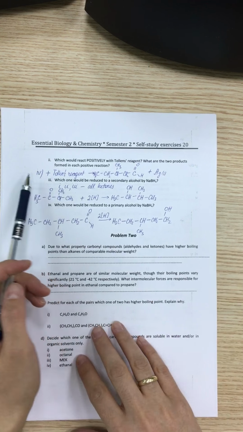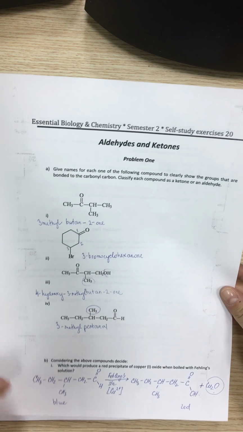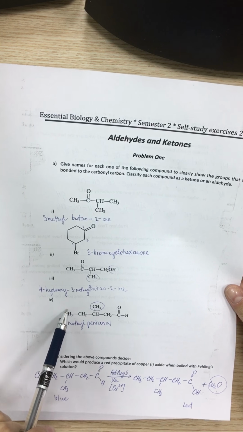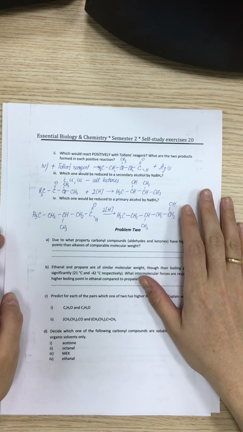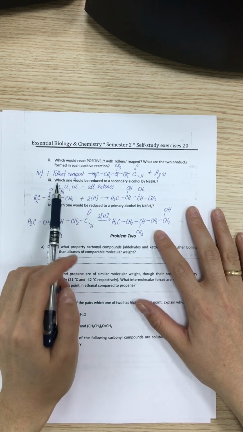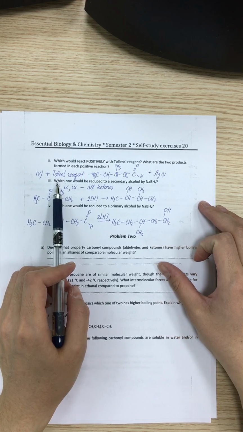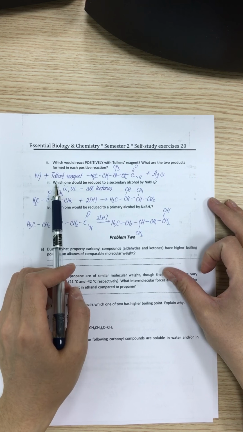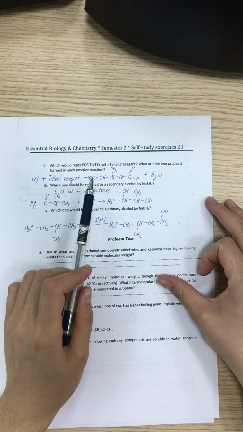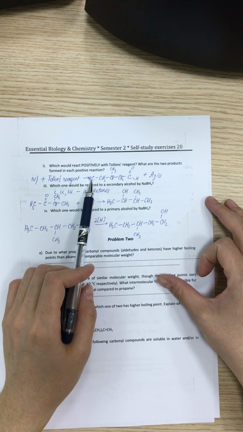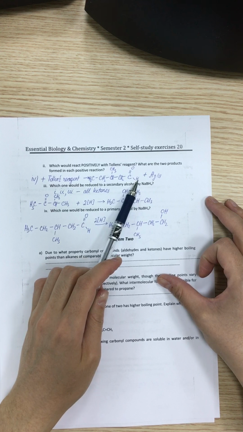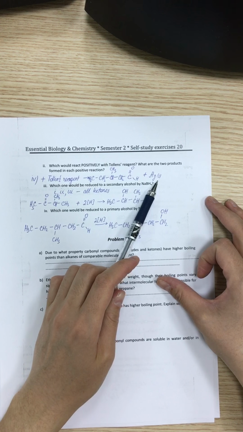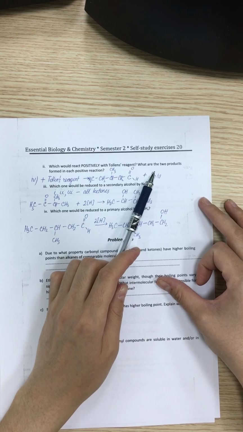Considering again only those compounds that we were given, 3-methylpentanal would be the one that reacts positively with Tollens' reagent. And due to the specificity of this reagent, we would get a salt of a carboxylic acid, which is then protonated to an acid. And the second product would be silver.